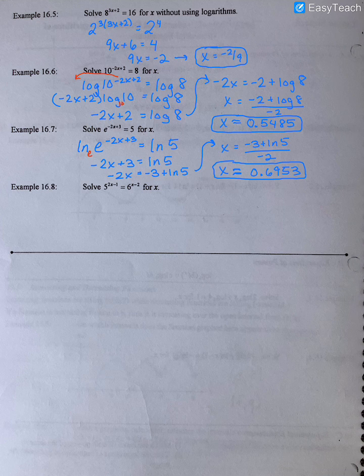Okay, one last one. Example 8. Example 8, notice we have bases of 5 and 6. Those cannot be rewritten to have the same base, so we're going to take the log of both sides. In this particular problem, it wouldn't matter. Log base 10, natural log, doesn't really matter. So I'm just going to do common log, which is base 10. Log of 5 to the 2x minus 1 equals log of 6 to the x minus 2.